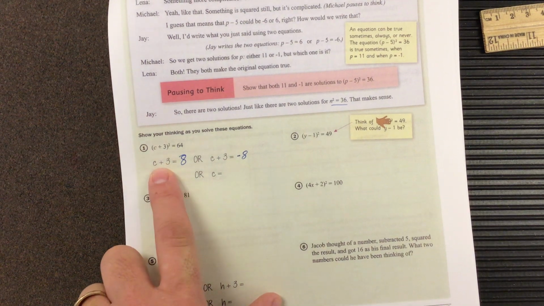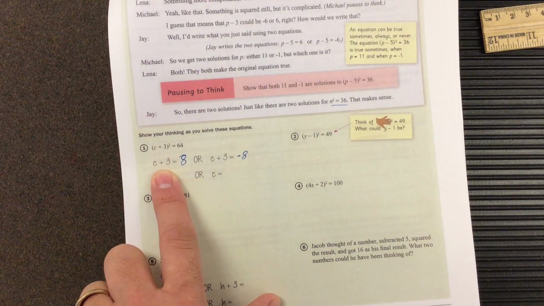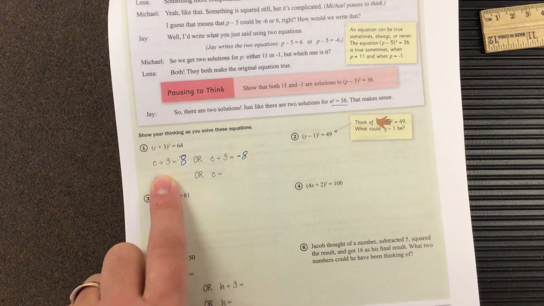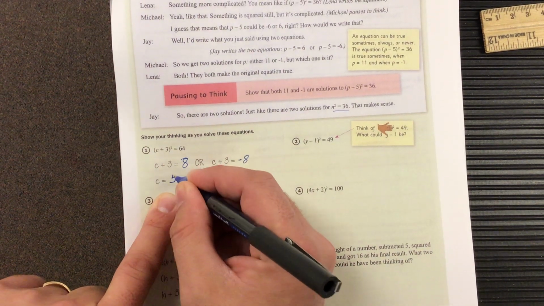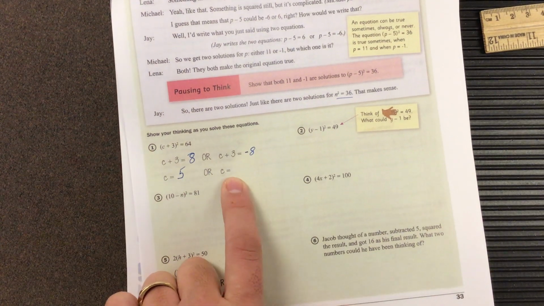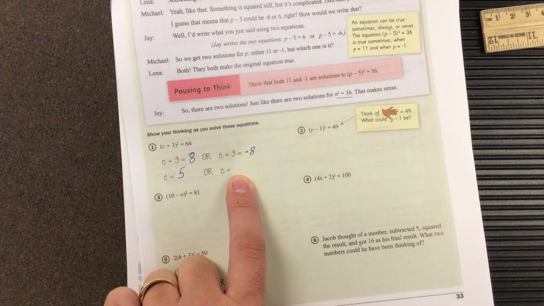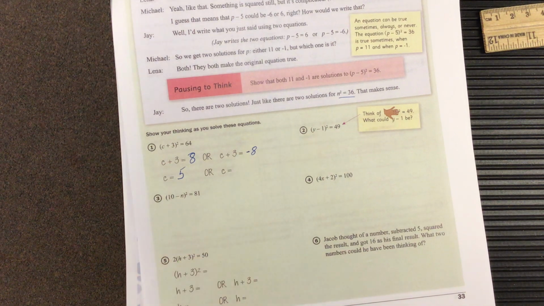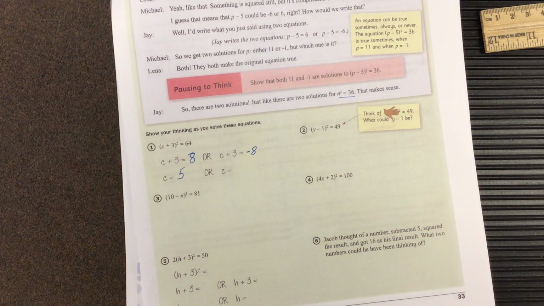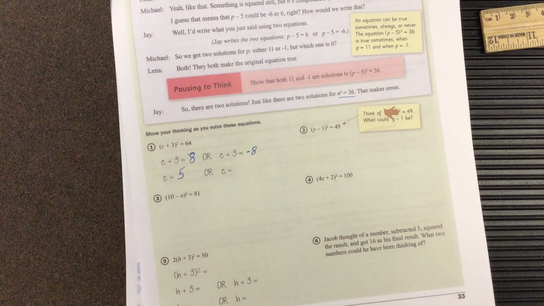So what does c have to be on this left one to make it true? 5 is correct. 5 plus 3 is 8. How about the one on the right? Negative 5? Nope. What plus 3 is negative 8? Oh, I was going to say 6.